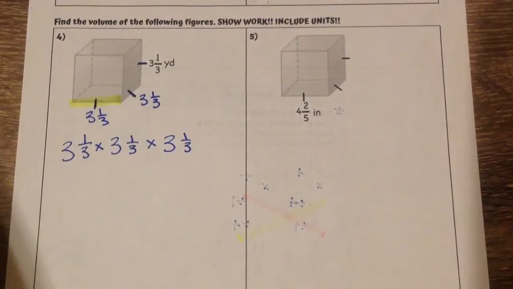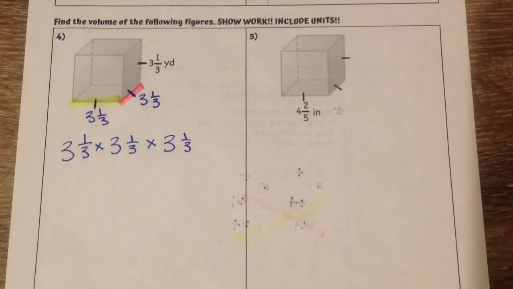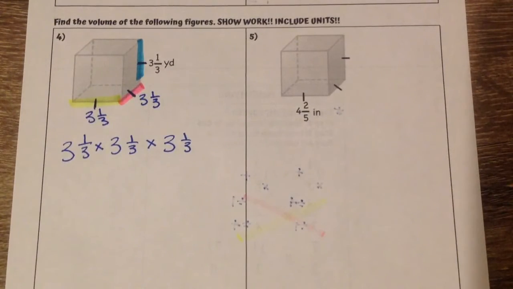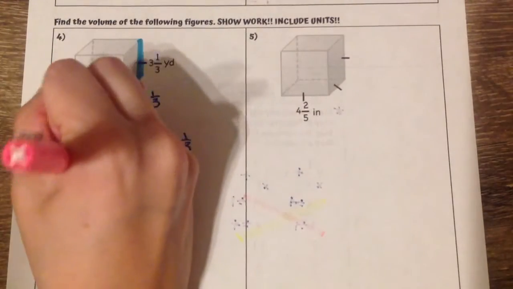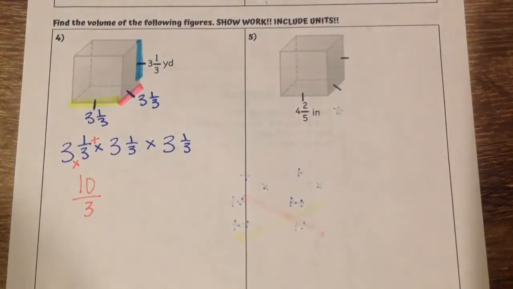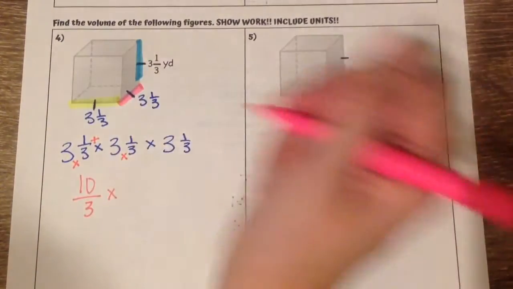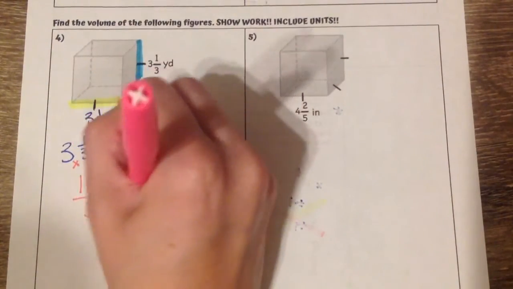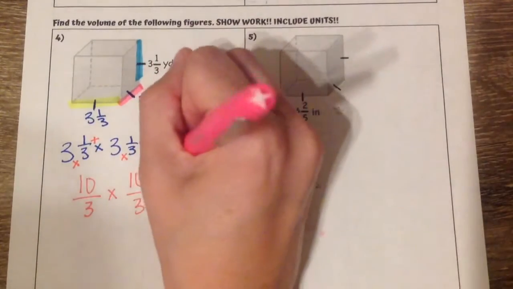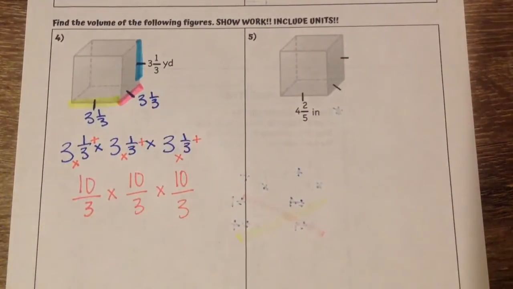These are the three measures that we are working with: 1, 2, and 3. So when we make it improper, we're going to take the whole number 3 times our denominator of 3 is 9, plus 1 is 10 over 3. These are all the same, so we should be getting the same thing. 3 times 3 is 9, plus 1 is 10 over 3. Over here, 3 times 3 is 9, plus 1 is 10 over 3.